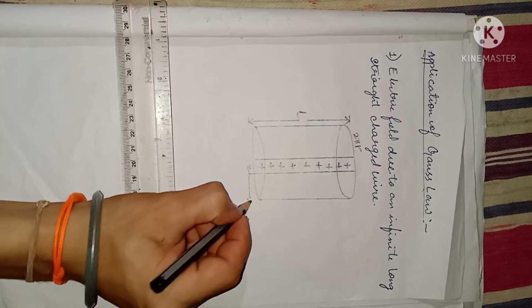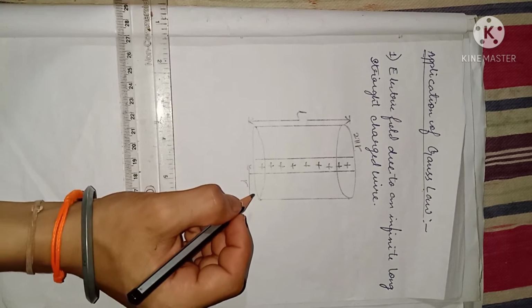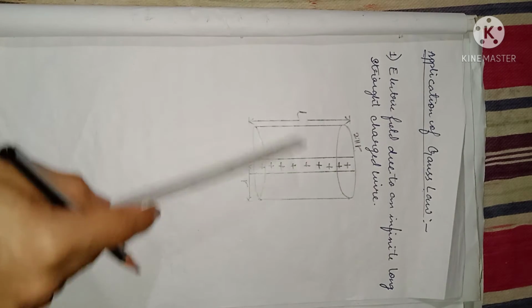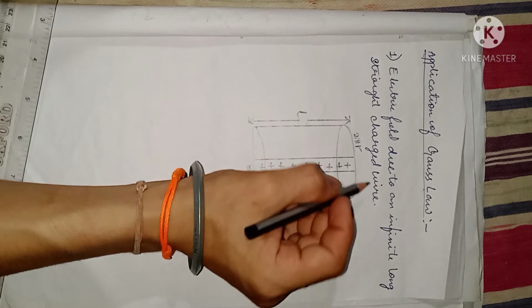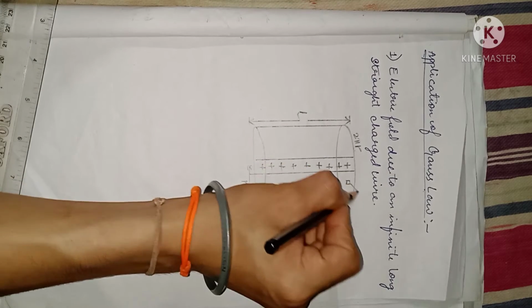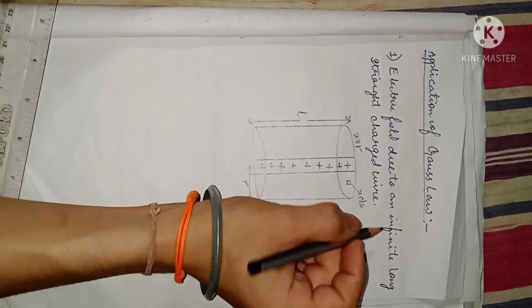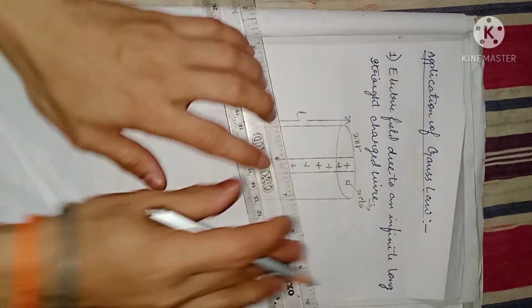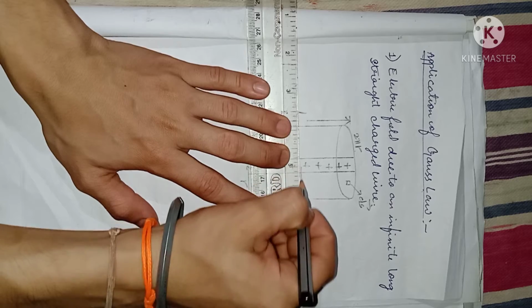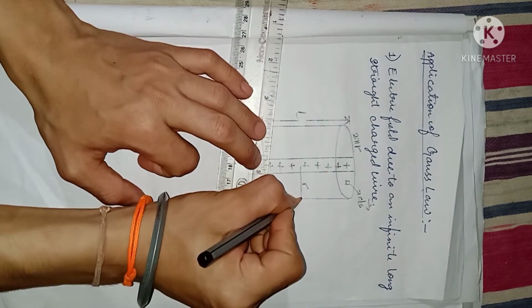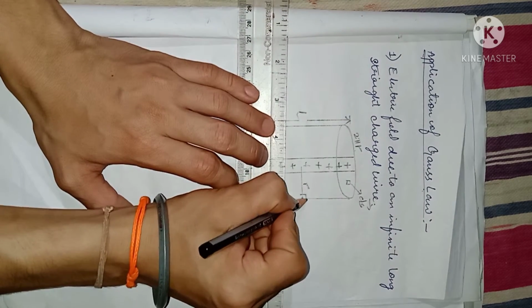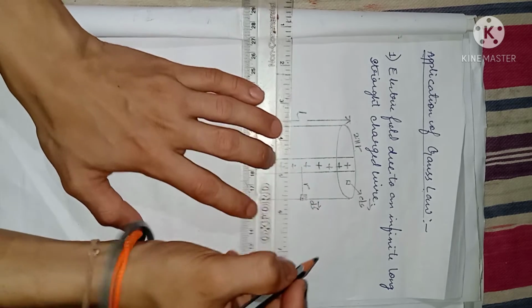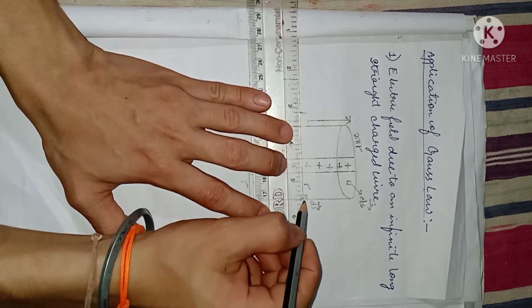Then after finding the length and radius, we need to consider a small distance. So let us consider a small distance ds vector. This is radius r, and this is distance ds vector, and the electric field is also acting here.